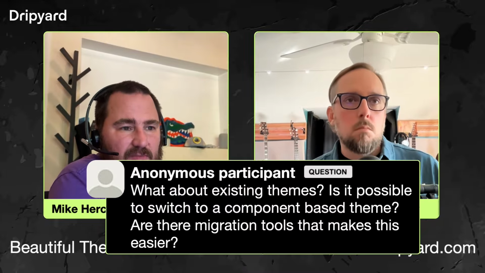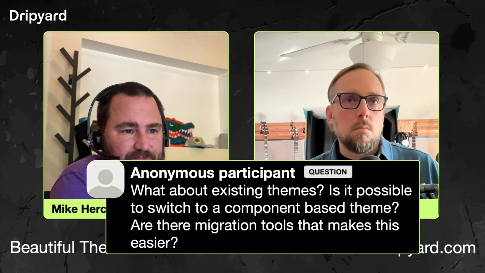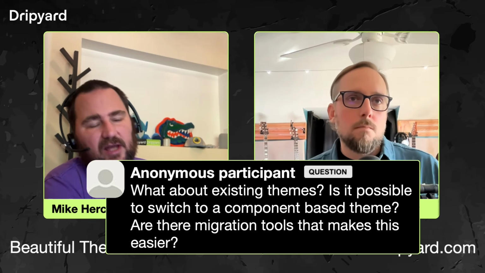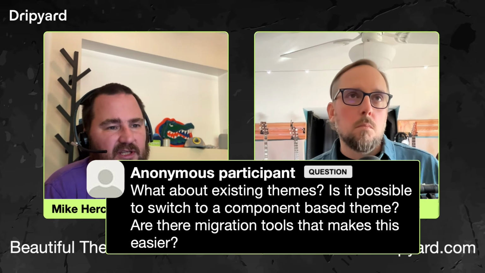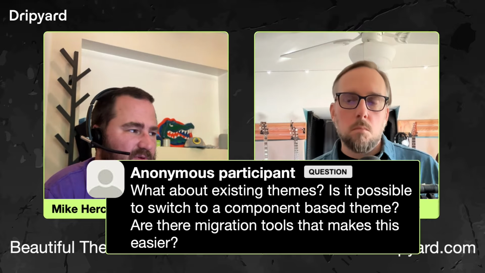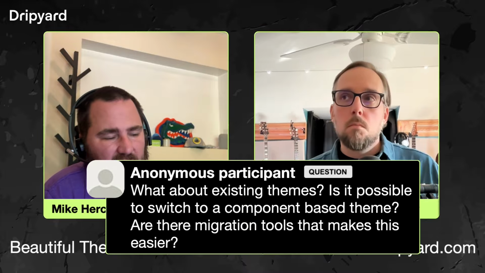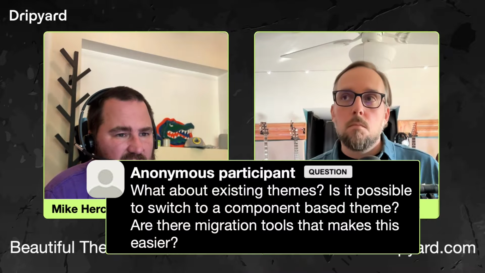What about existing themes? Is it possible to switch to a component-based theme? Are there migration tools? I don't know of any migration tools. It really depends on how your theme is architected. Before single directory components existed, I always tried to componentize my themes anyway, which enables you to easily transition those into single directory components, which can then be used in Canvas and things like that. So it depends on your existing theme. If you purchase a Dripyard theme, you can map your data to that and that'll work fine.